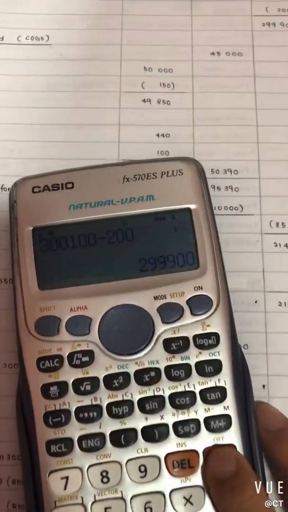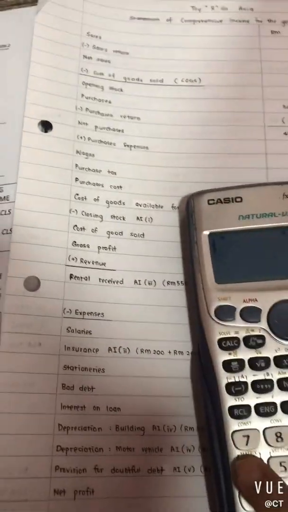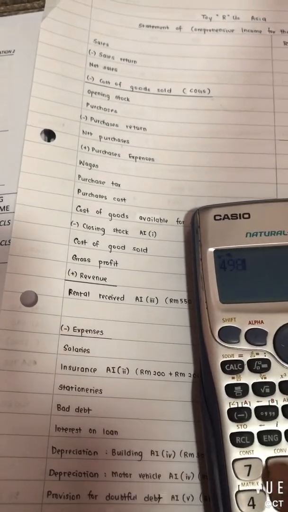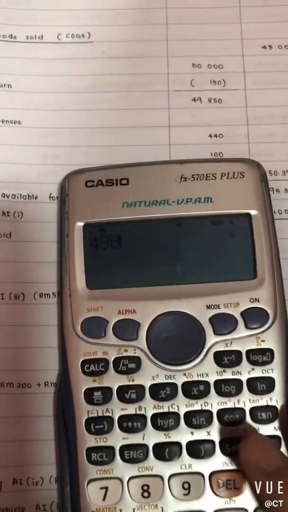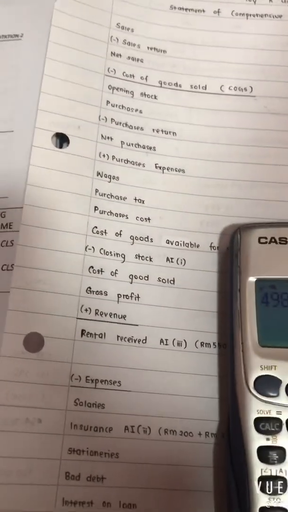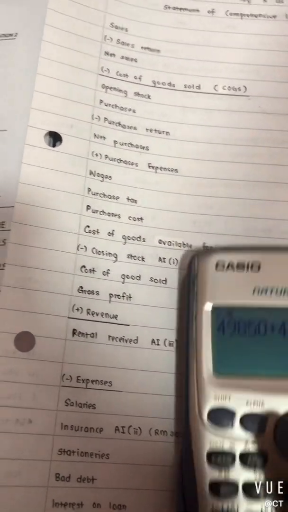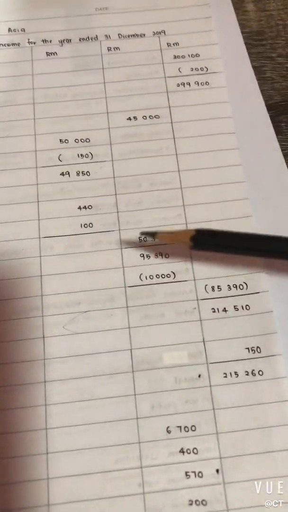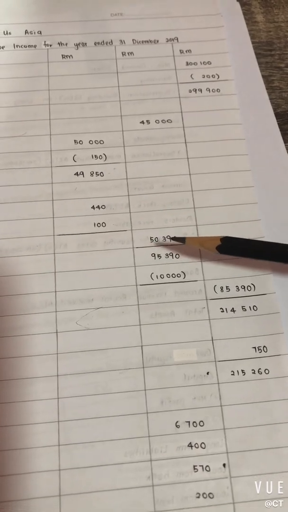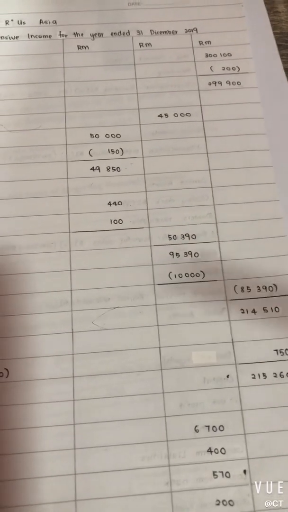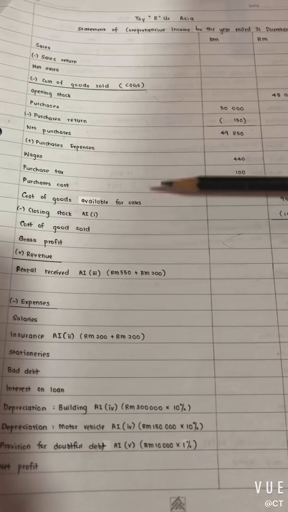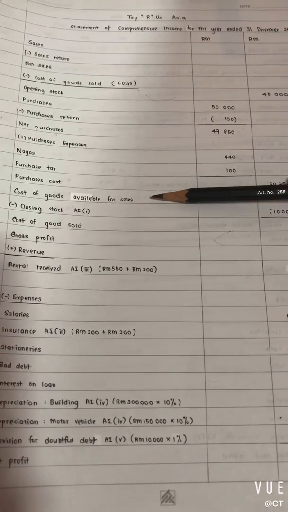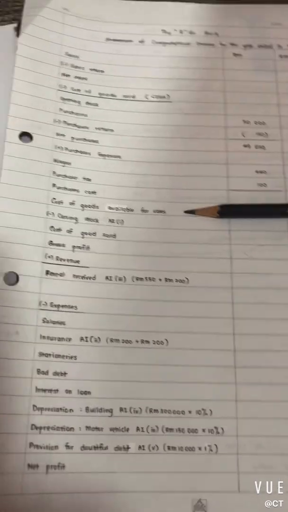Let us calculate together. 49,850 plus 440 plus 100. Yes, you will get the purchase cost 50,390. After finding the purchase cost, we have to calculate the cost of goods available for sale.